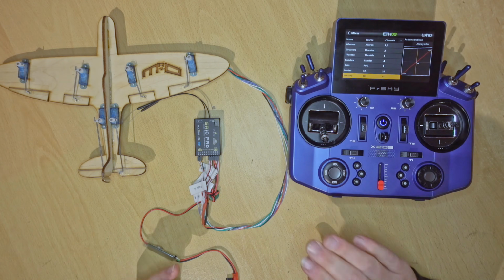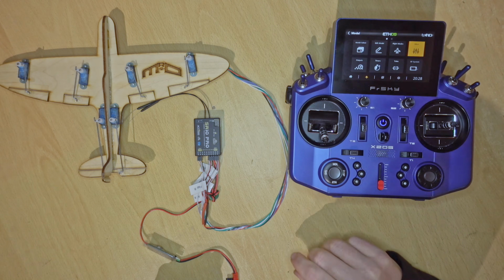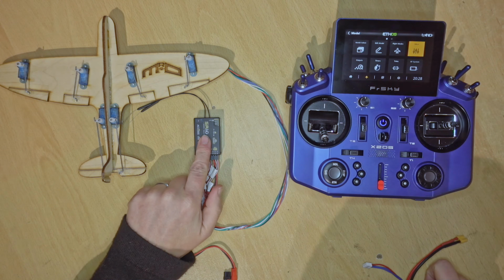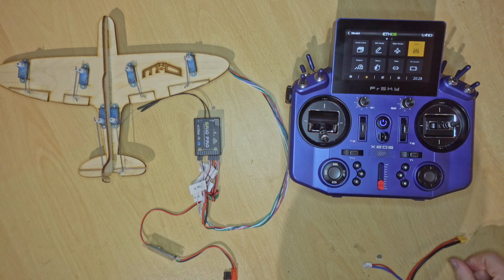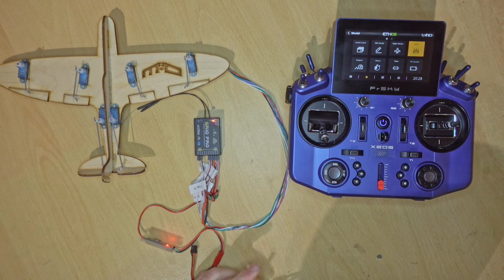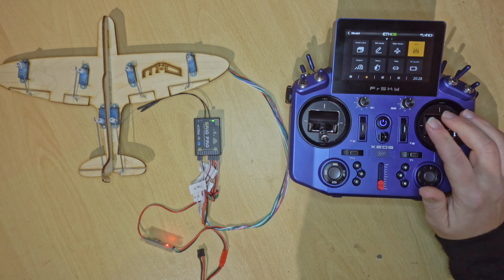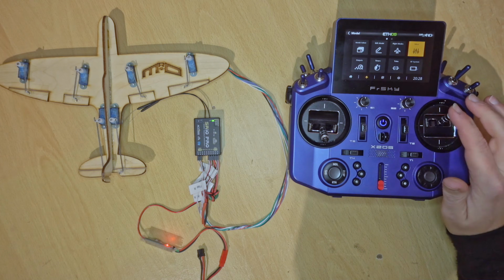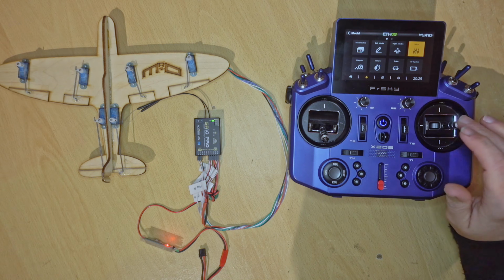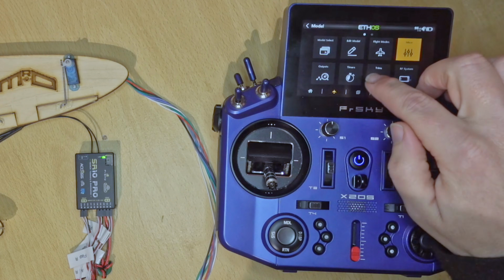Right, so that's everything set up as far as we need to at the moment. What we need to do now is just check that the stabilization is correct. So you set this receiver up in your model with the pins towards the back. And I've just plugged in the battery. So you can see we have aileron, elevator, rudder, and you can see some of it's going backwards, some of it isn't. But what we're going to do is get our stabilization working first.